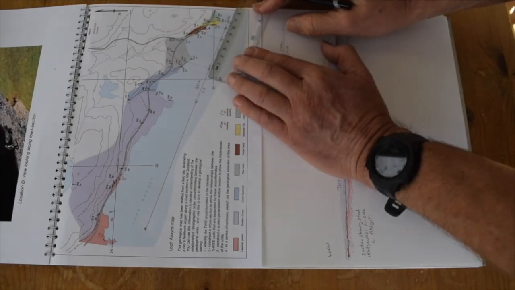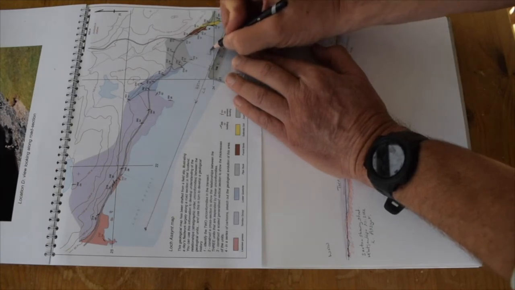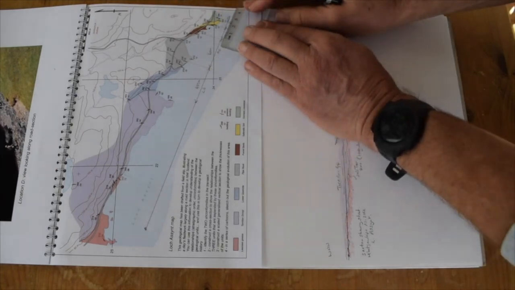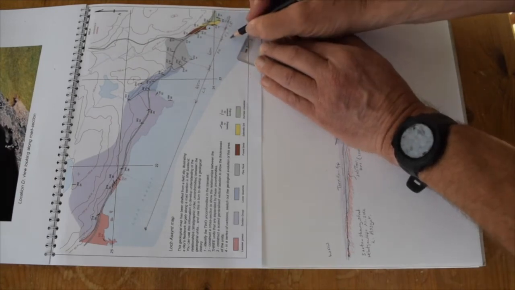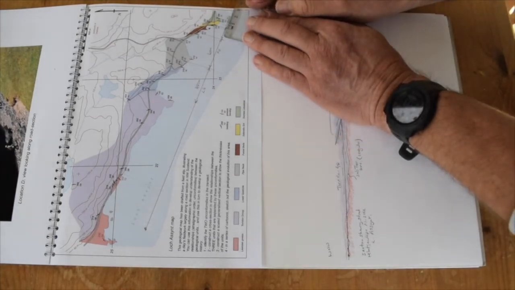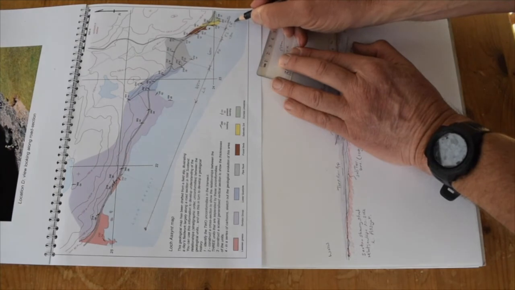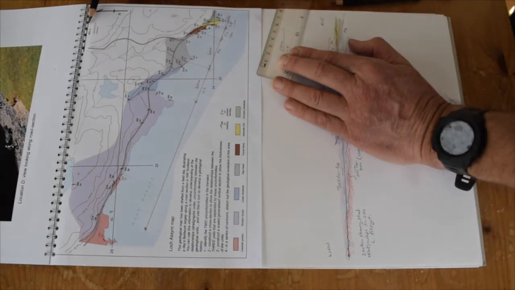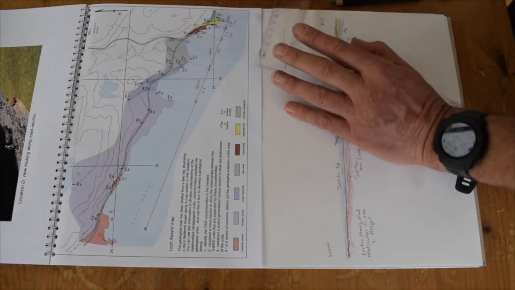The width of the pipe rock here, 400 meters. The width of the fucoid beds, 150, put it there so we can see it. Width of the Saltarella grit is 110 meters, converting the scale from here via the ruler to the map.